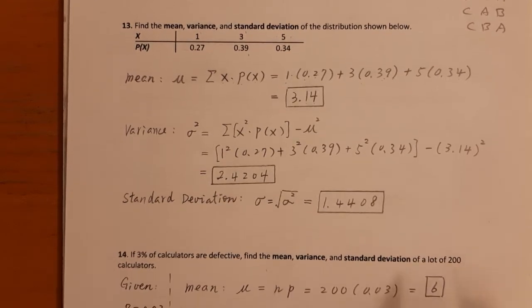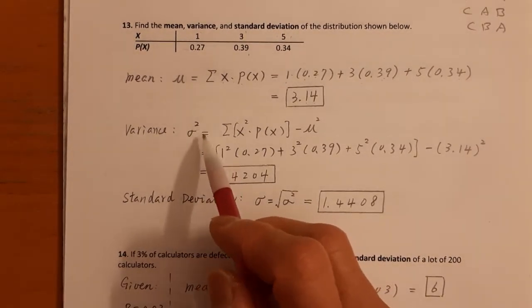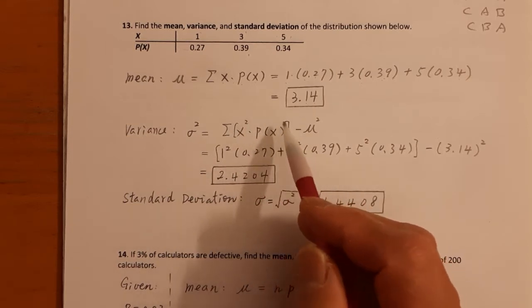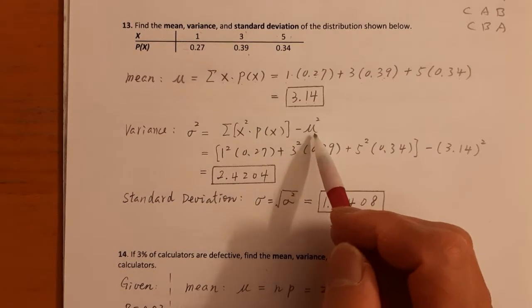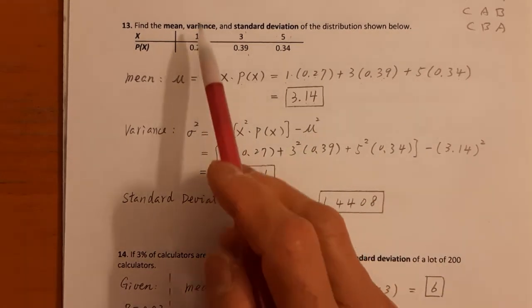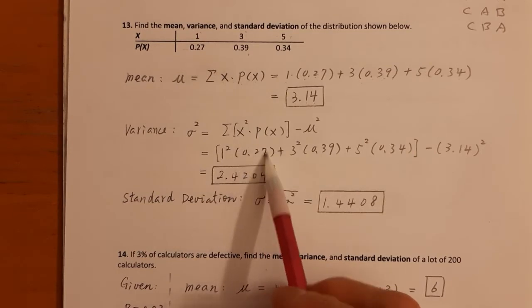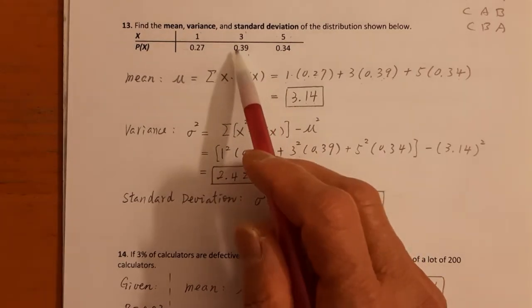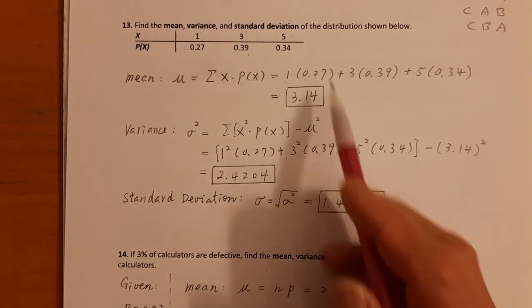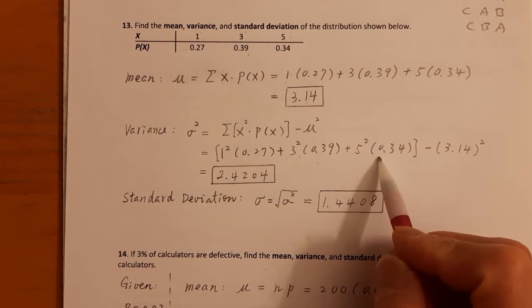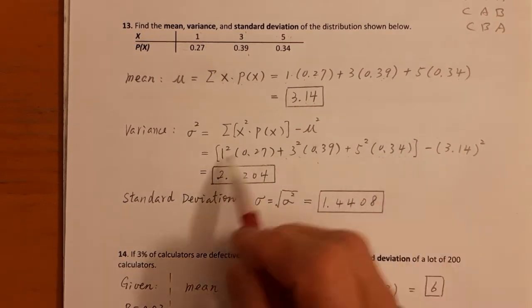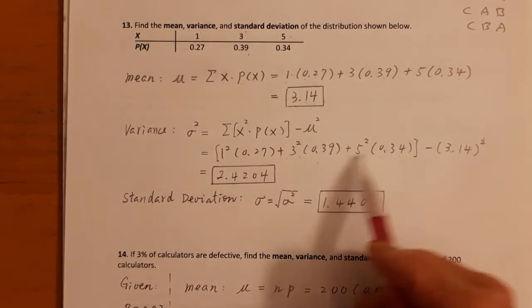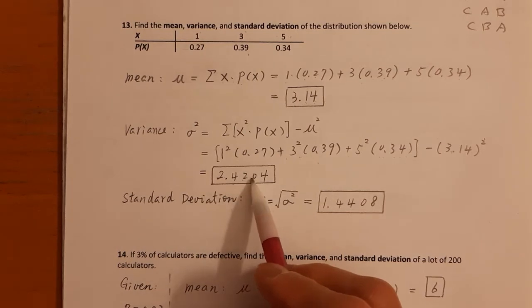And the variance formula is this. Sigma squared is equal to the summation of x squared times the probability of each one, added together, minus the mean squared. So it's x squared. X is 1, 1 squared, probability is 0.27, plus 3 squared times the probability 0.39, plus 5 squared times the probability 0.34. Those add together minus the mean squared. The mean is 3.14 squared. Use a calculator to figure this out: 2.4204.